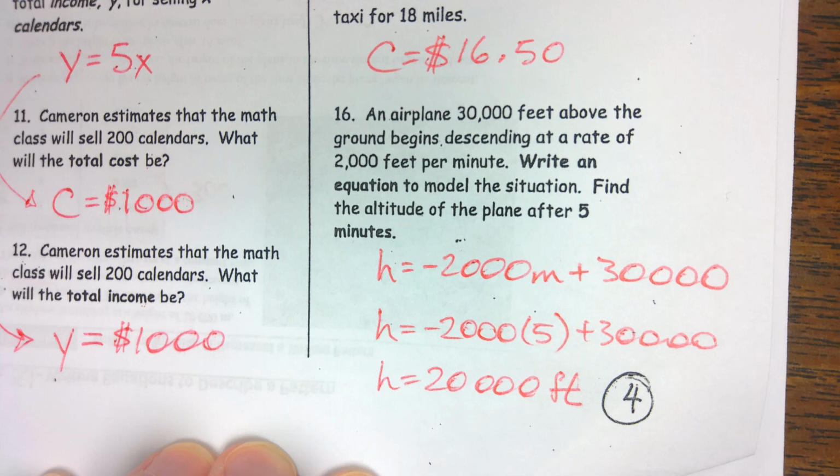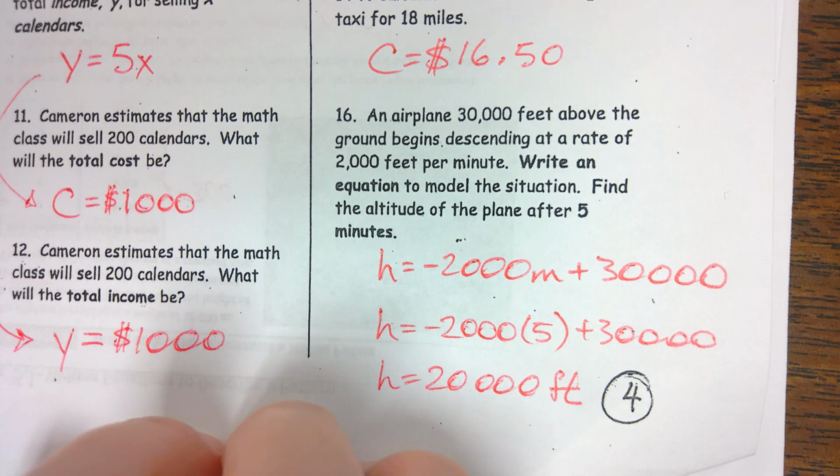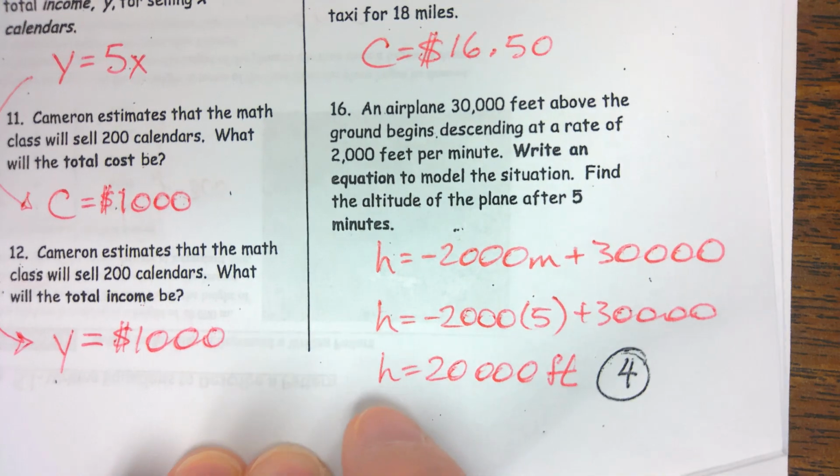One second. Okay, so how many of you got all 16 correct? Okay, good job. Even though some of you wrote in invisible ink.